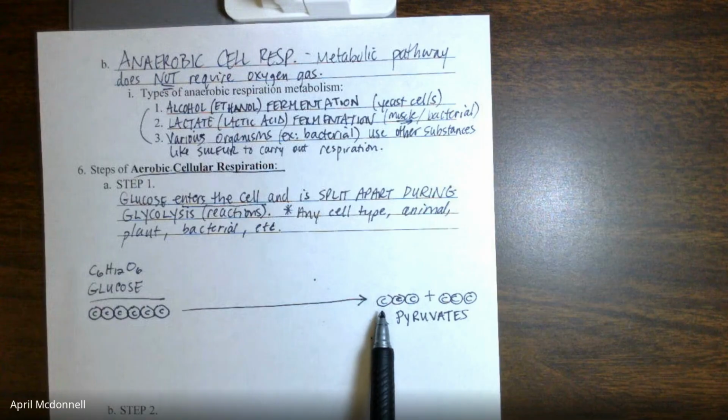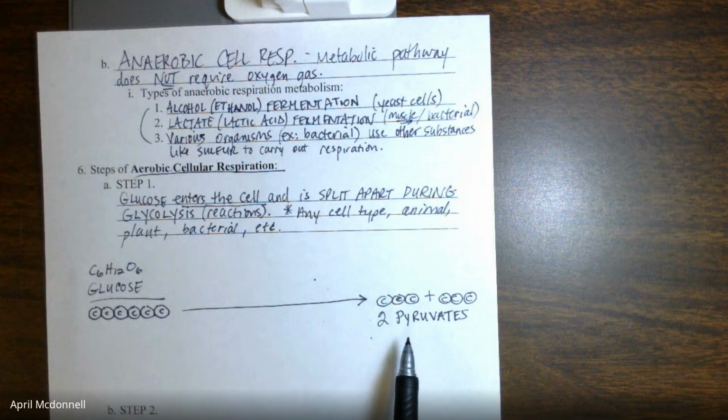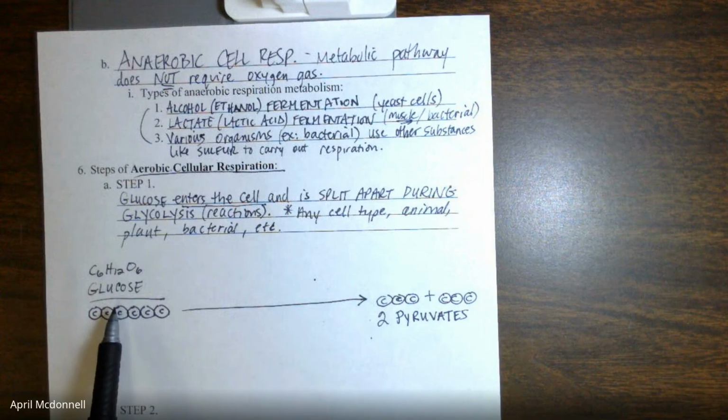The organic substances at the end of the process of glycolysis are going to be called pyruvate. So it no longer has the name glucose because we took the original glucose molecule and we're beginning the process of metabolizing or breaking down that molecule.